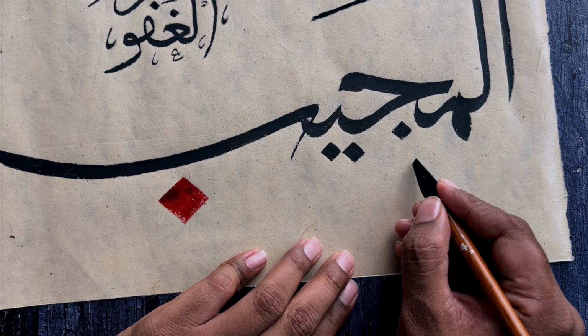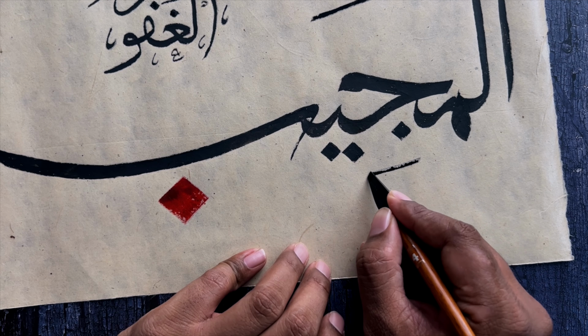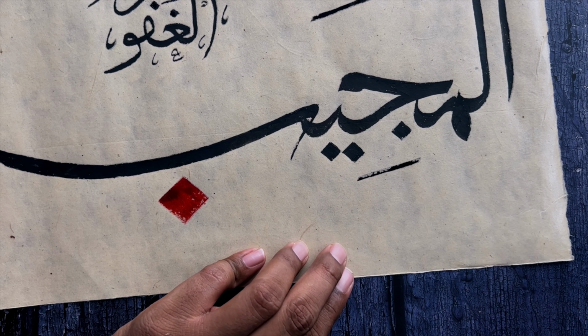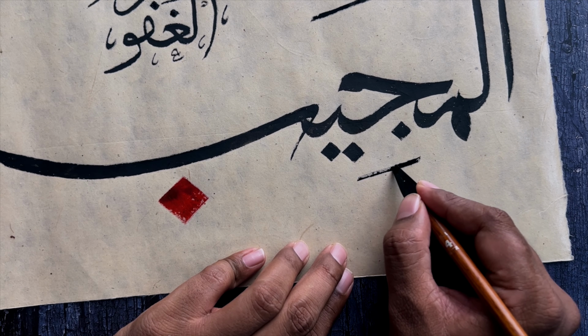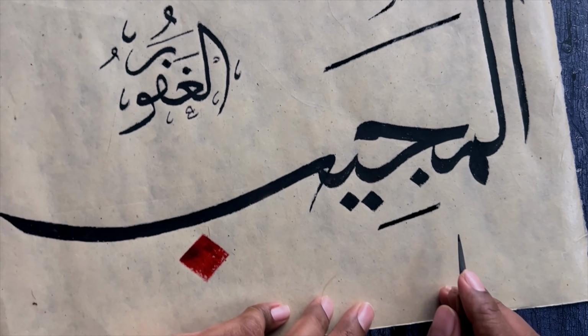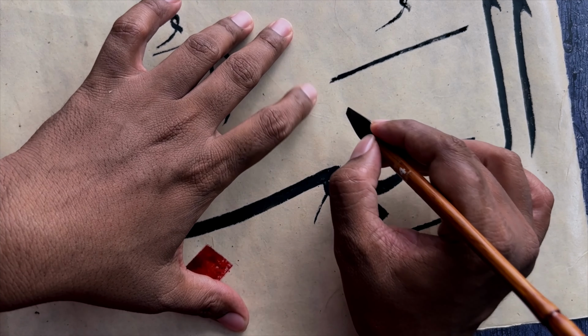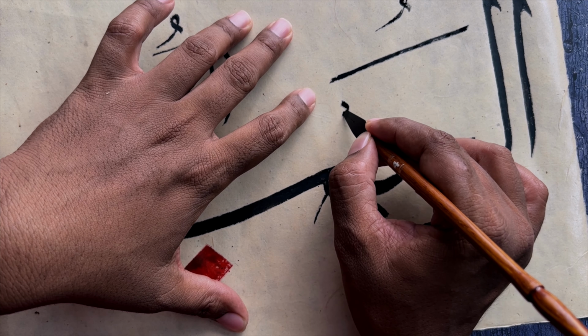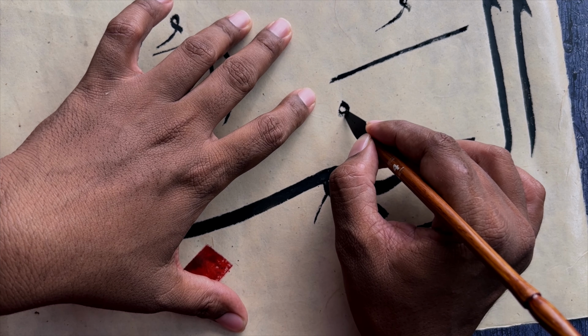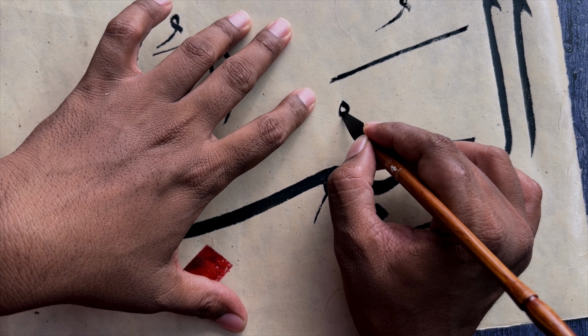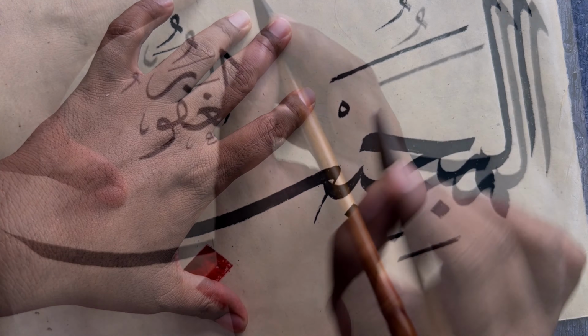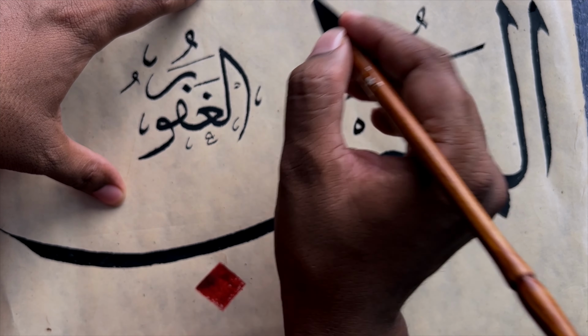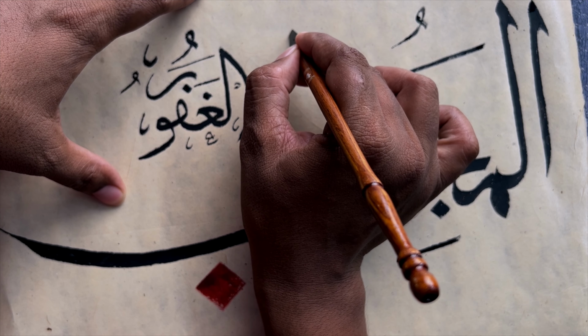We have kasra for ha or jim, and we make kasra below jim like this. We have sukoon, and then finally dhamma for ba. We can make it here or here, wherever we feel comfortable.